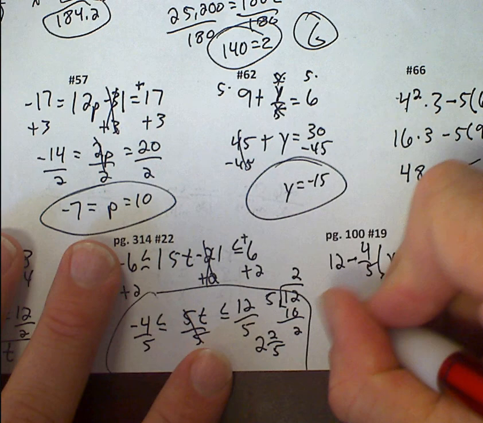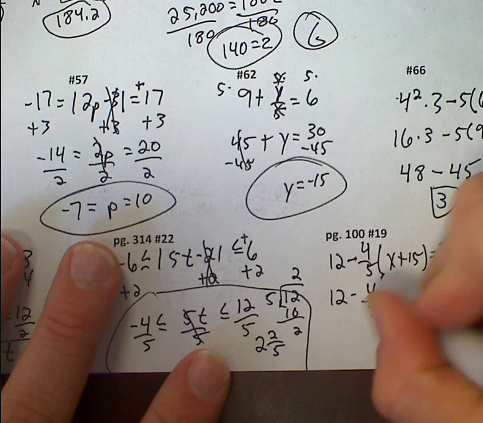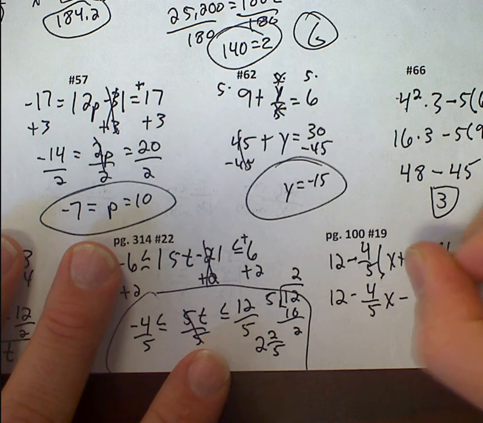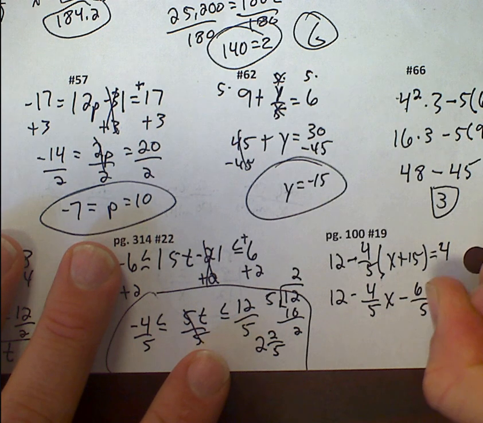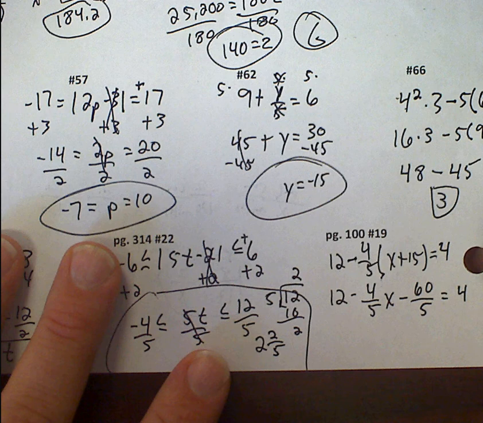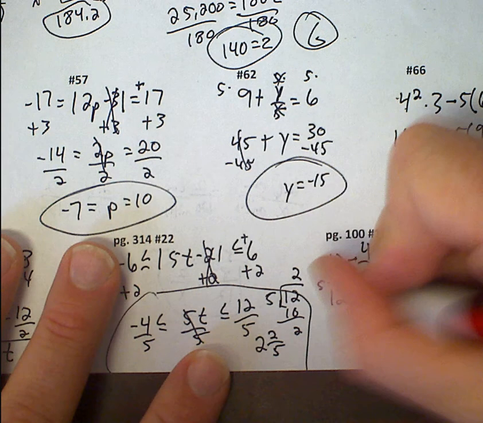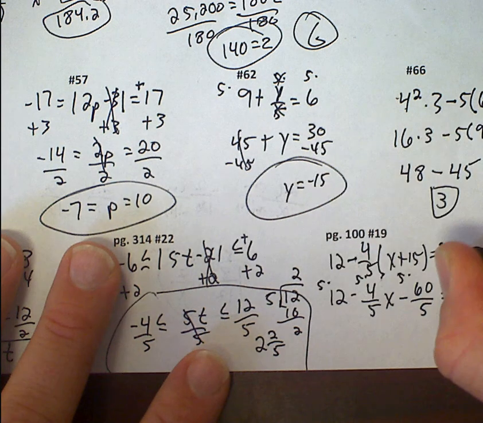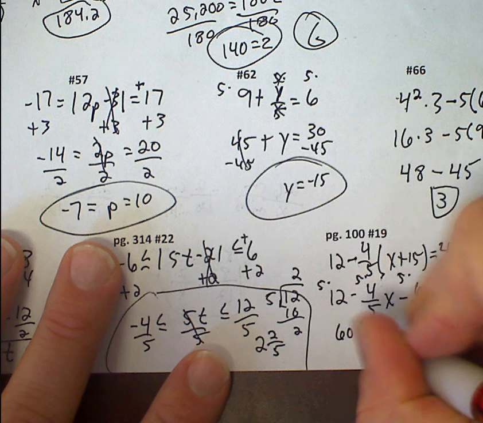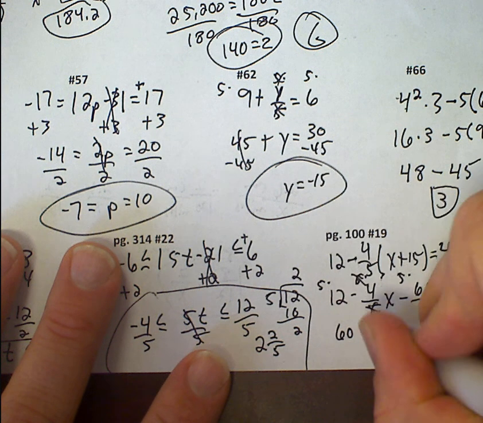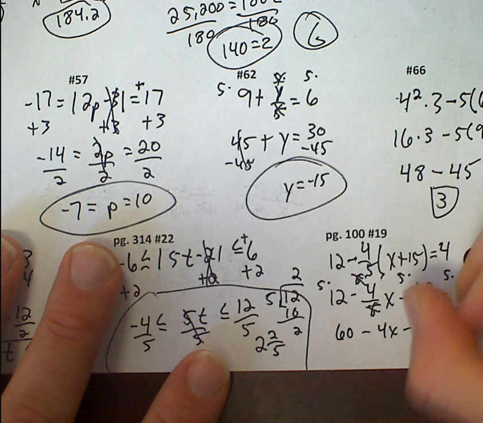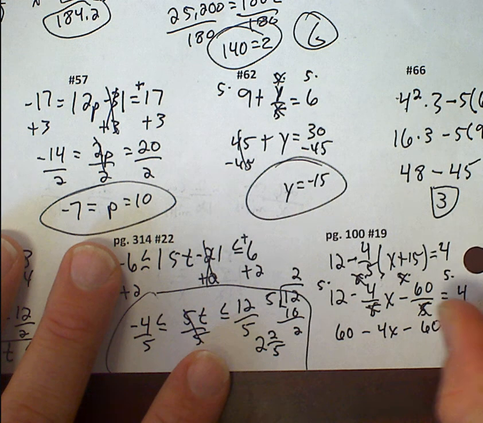Page 100, number 19. I give you 12 minus 4/5 parenthesis x plus 15 equals 4. Pause the video and try. So I get 12, I need to distribute, that's minus 4/5x. 4 times 5 is 60 over 5 equals 4. I need to go ahead and multiply everything by 5. That gives me 60 minus 4x minus 60 equals 20.